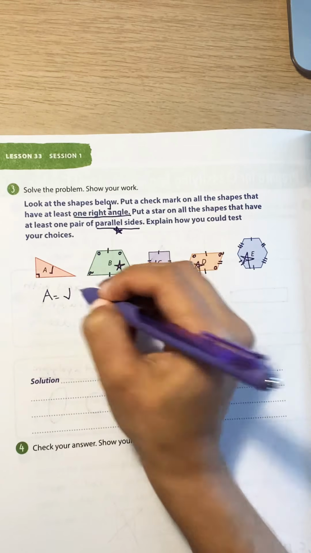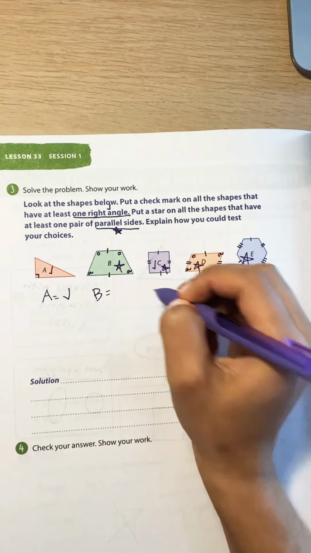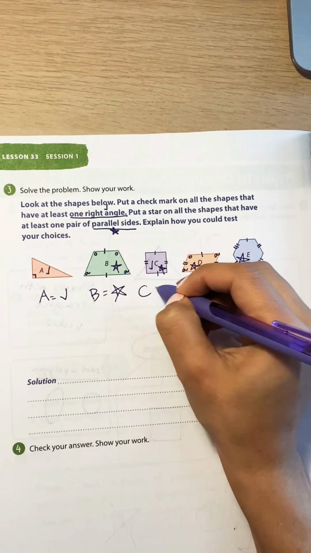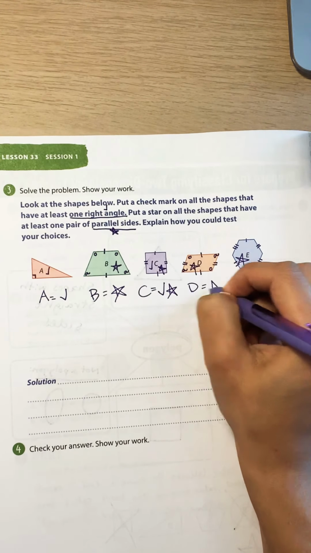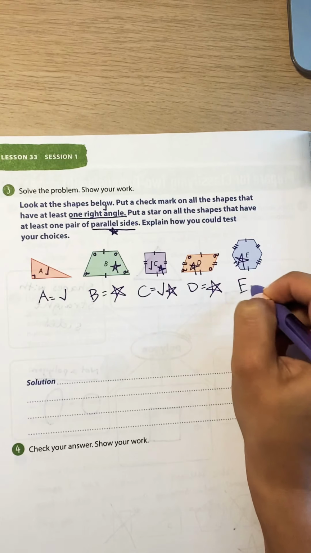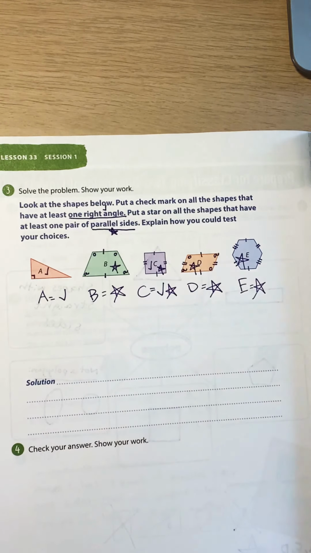A equals just a check. B equals just a star. C equals a check and a star. D equals just a star. E equals just a star.